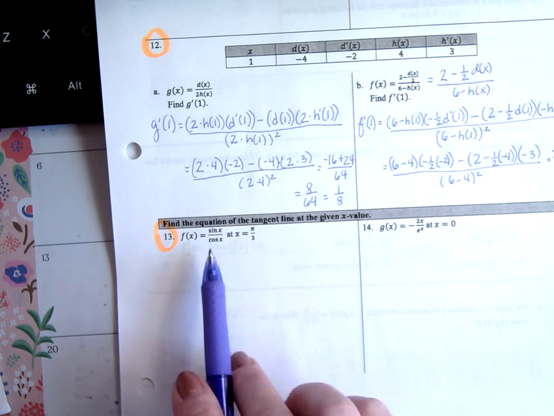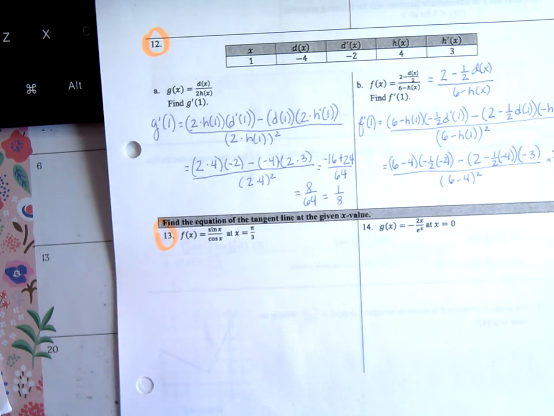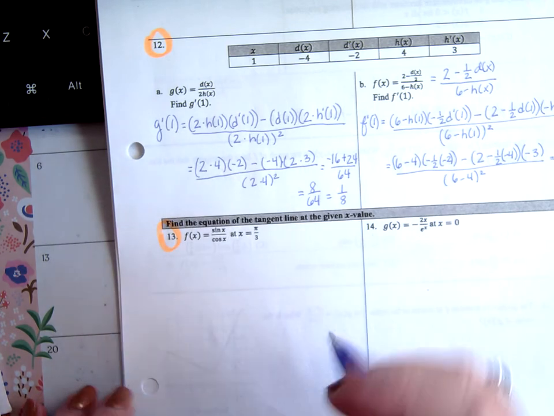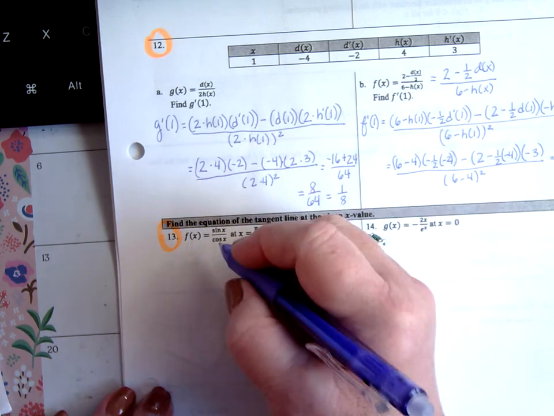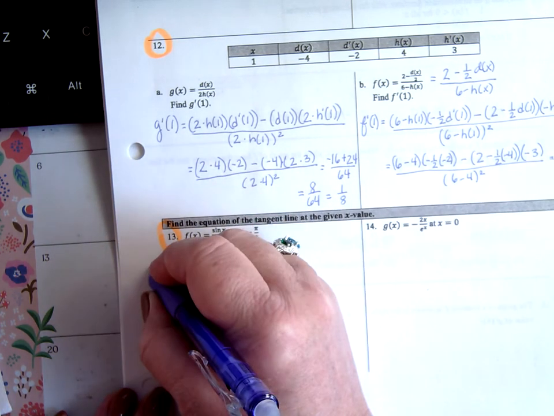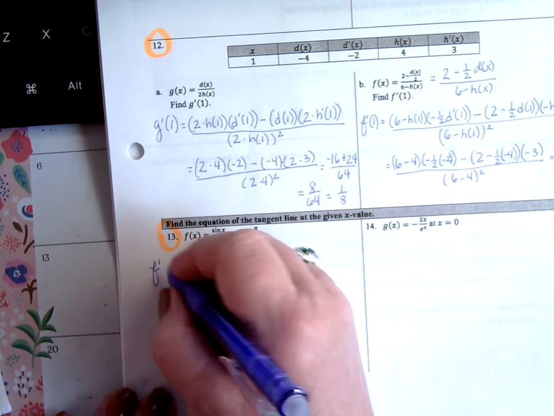So for right now, we have to go with what we know, and we do know what derivatives are for sine and cosine. You always want to approach these and see if you can simplify it into its most simplified form before you take the derivative, though in this case it's not going to help you any. So we're going to go hodge high. Find the equation of the tangent line. You need the slope, you need the derivative. So I want to know what f prime of x is. Here comes the quotient rule.